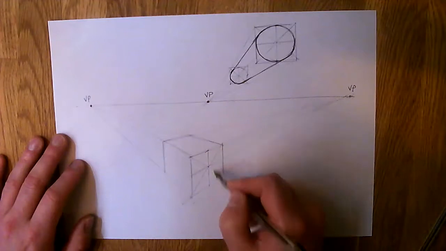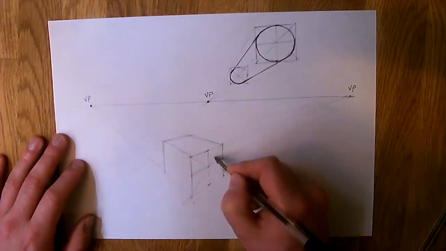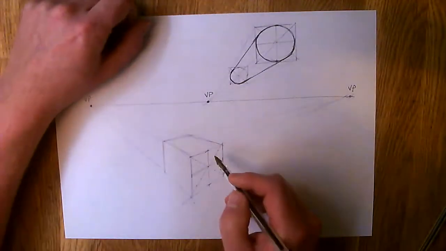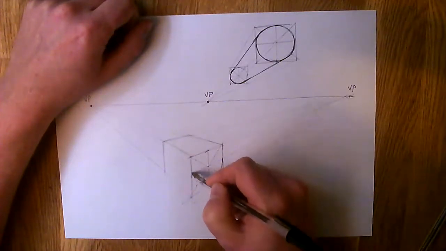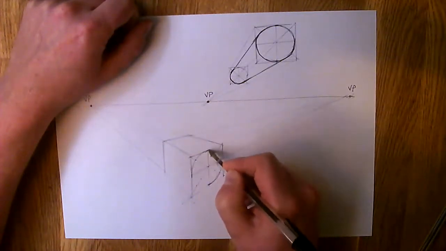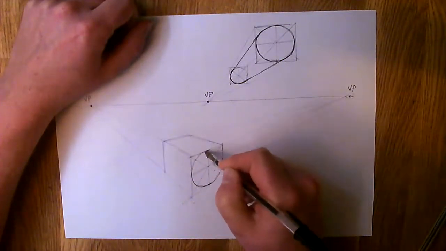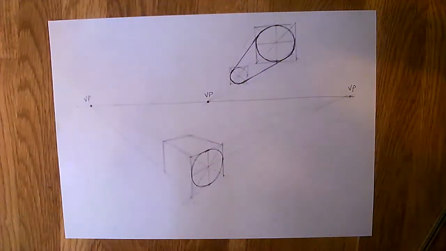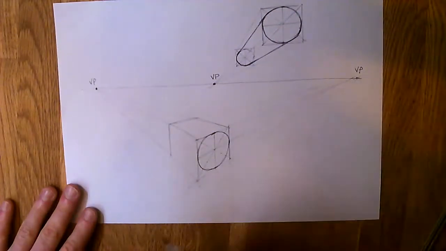We know that the circle's going to touch there, there, there, and there. And we also know if we divide our diagonals into 2/3, around 2/3, then we know that our circle is going to pass through approximately those places too. And that's how we construct a circle in 2-point perspective.